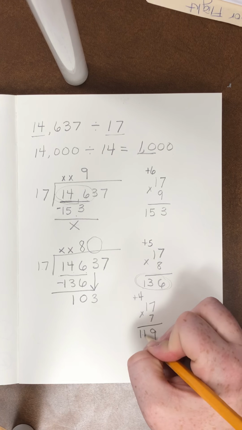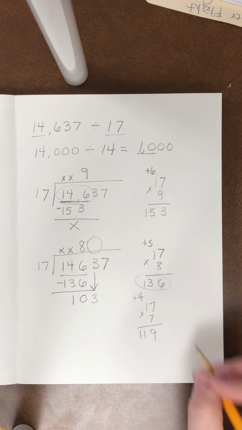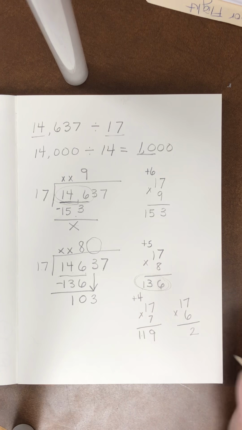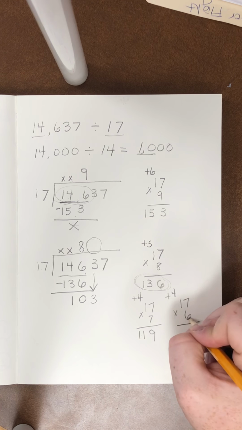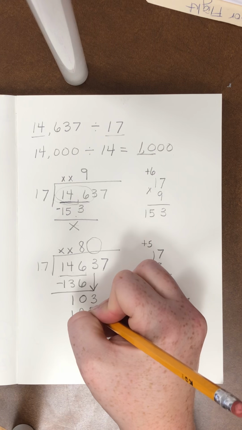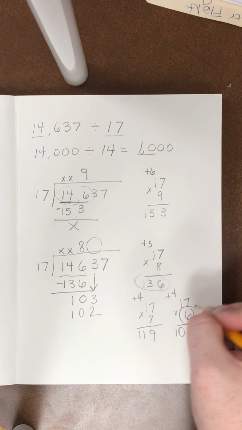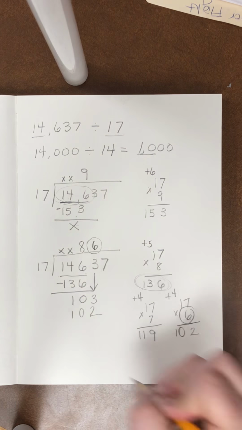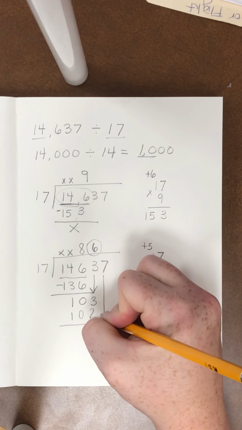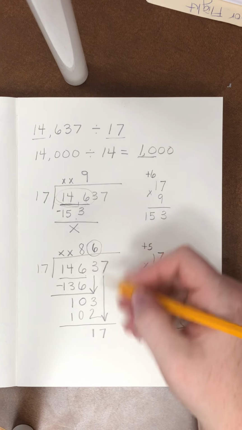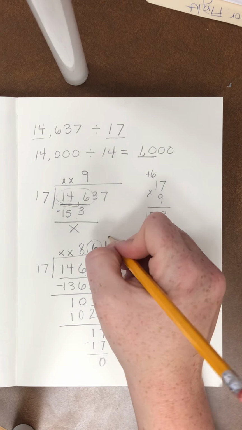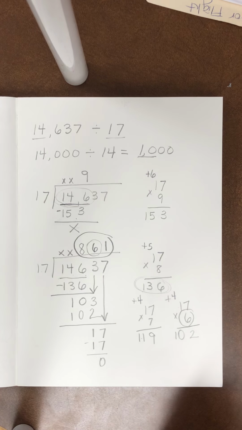Is 11. 119 is still too big, so I'm going to do 17 times 6. 7 times 6 is 42. Put my plus 4. 6 times 1 is 6 plus 4, 102. Beautifully, it will work. So I'm going to take my 6 and plant it in. I'm going to subtract. I have 1 left. I need to bring down my 7. Clearly 17 can go into 7 1 times to make it easy. And therefore I have a remainder of 0, and my answer is 861.